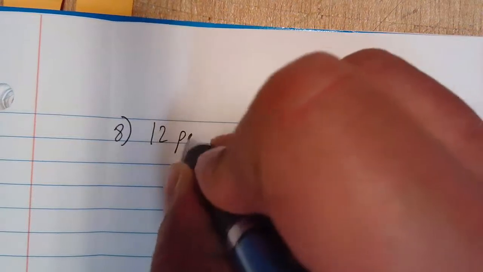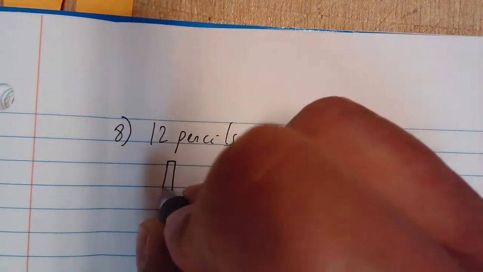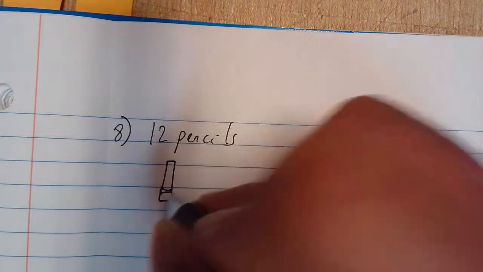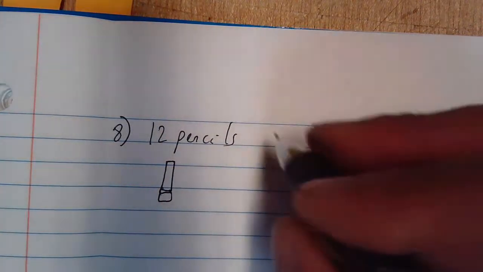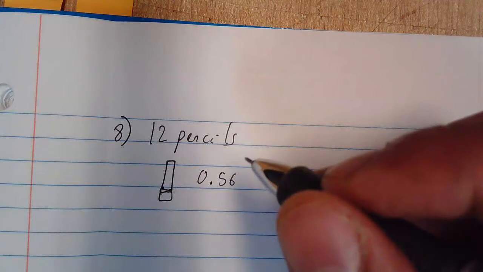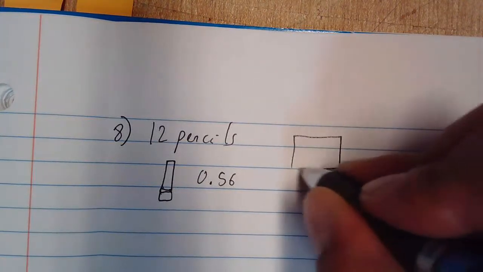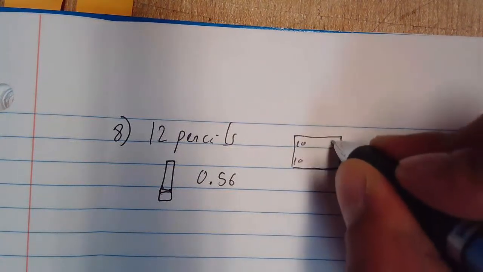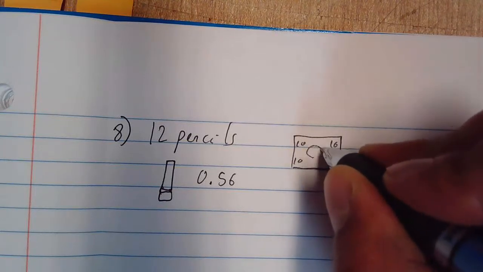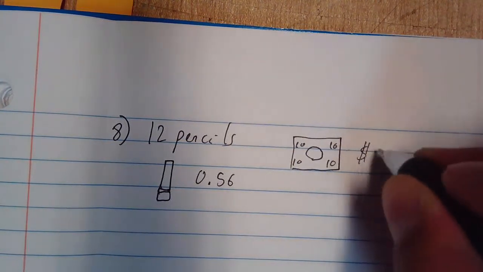He's buying pencils. He's buying 12 pencils. And again, I'm just going to draw a pencil just for the sake of argument. Just a little eraser part of it. Each one is 56 cents each. He's paying with a $10 bill. Now, do you have to do this for all the word problems? No. But by drawing, it's forcing me to slow down and think it through first.